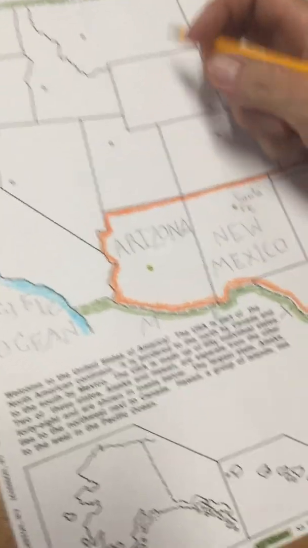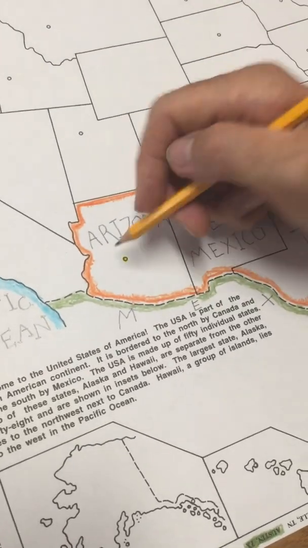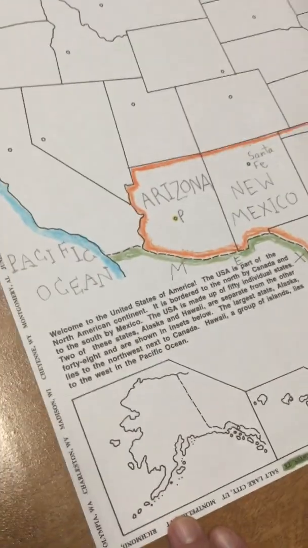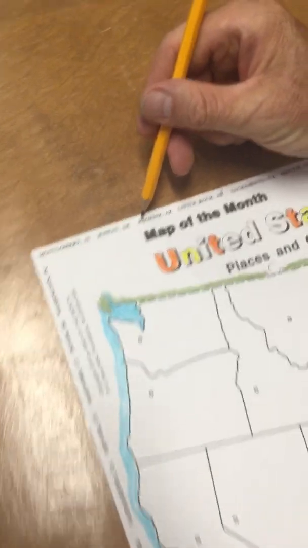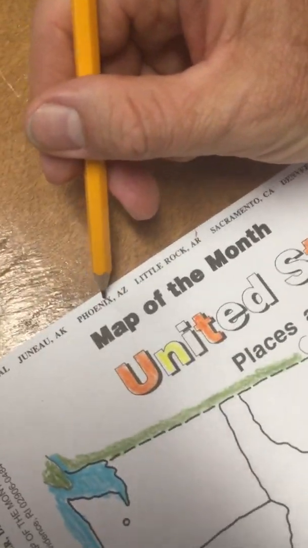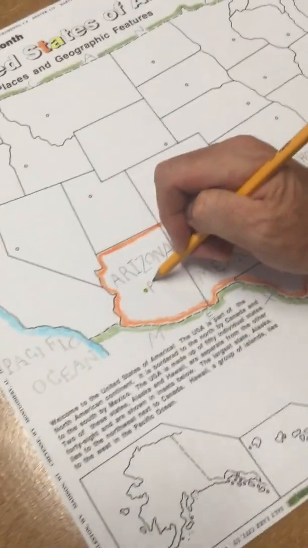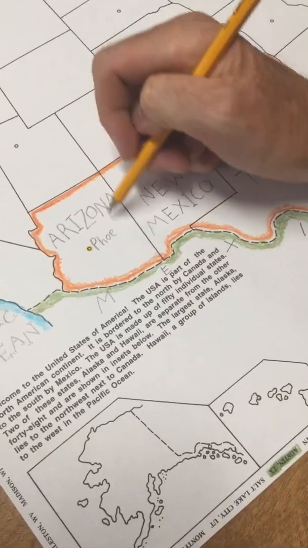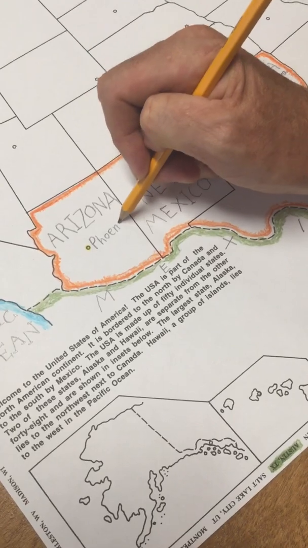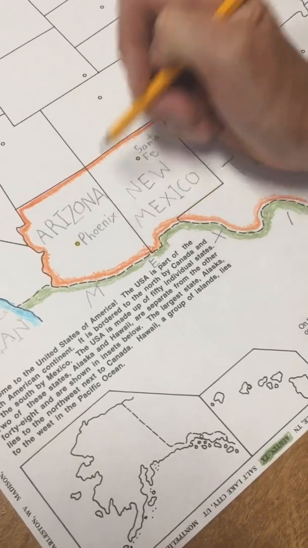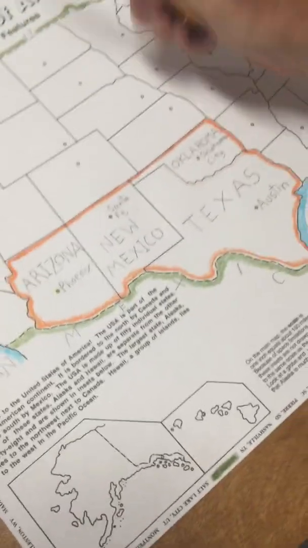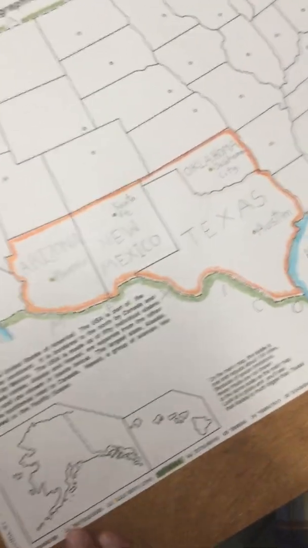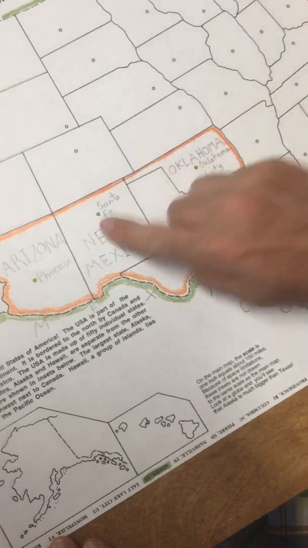All right. Okay, and now this is a tricky one. Phoenix. Let's check the spelling on that. Phoenix is P-H-O-E-N-I-X. Beautiful. All right, so we got the 4 states within that region labeled, and the stars highlighted.